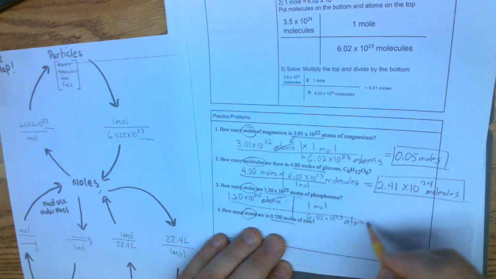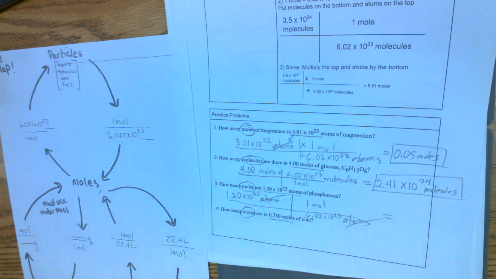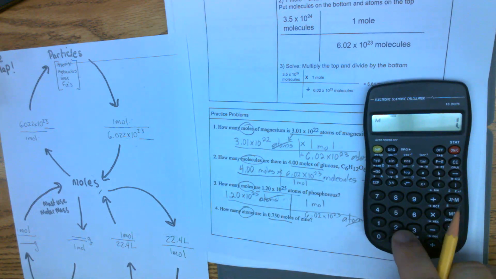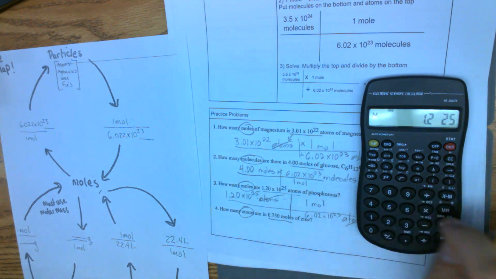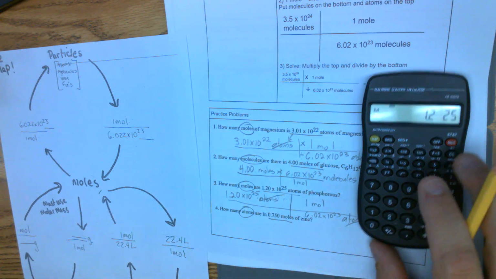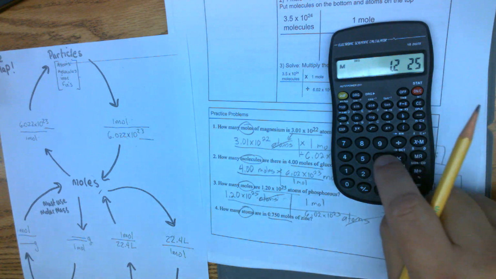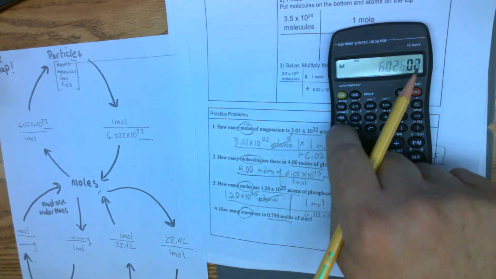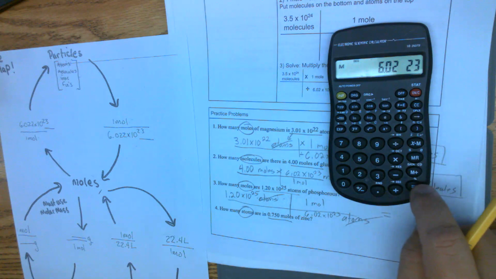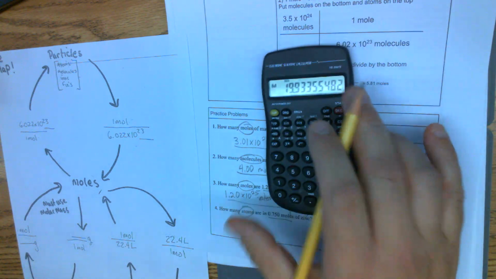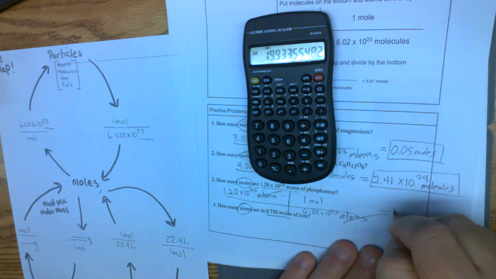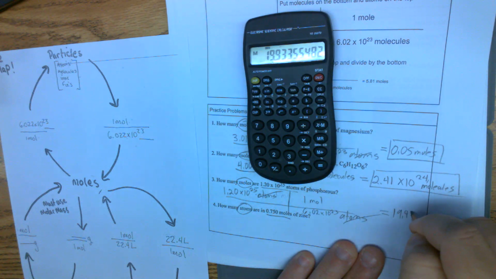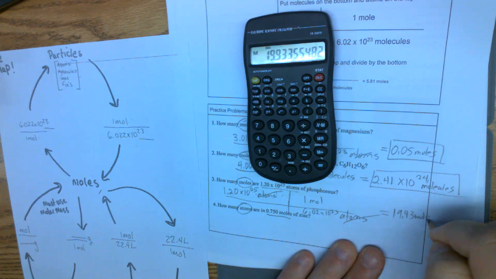All right. These cross out. So then we're going to divide this out. 1.2 exponent 25th power divided by 6.02 exponent 23rd power. So this is going to be 119.93 moles would be our answer.